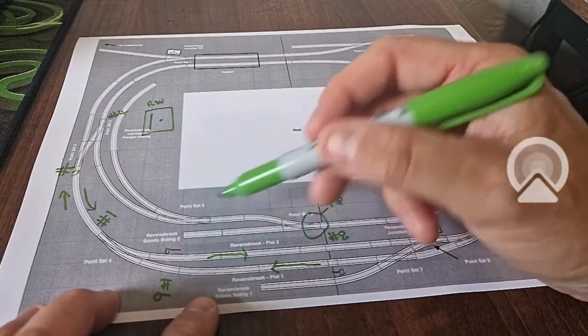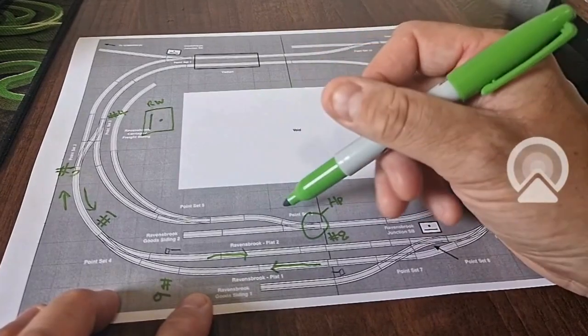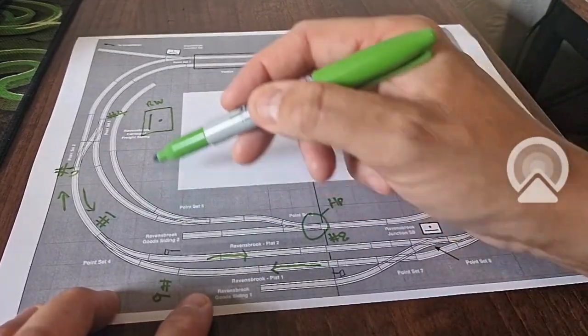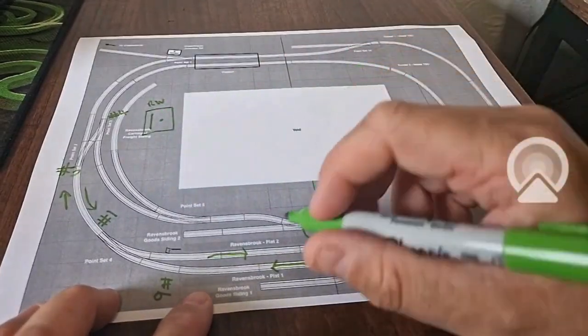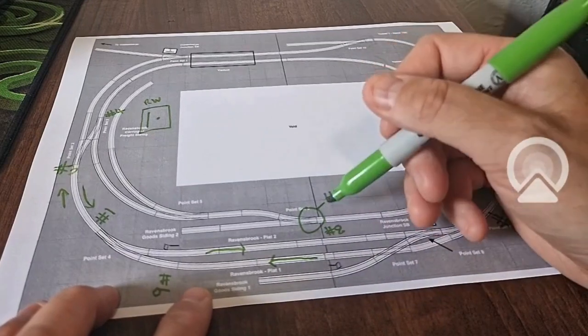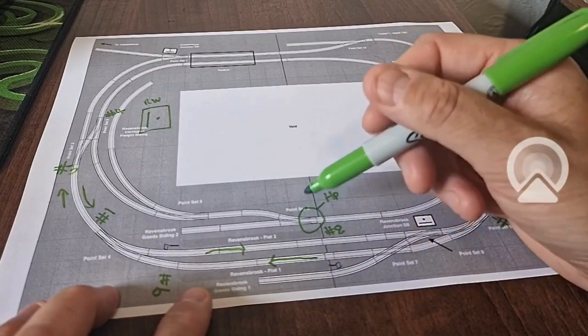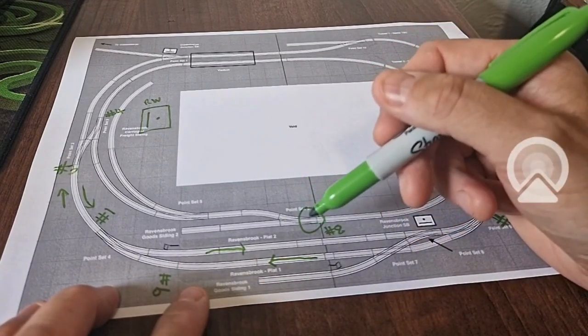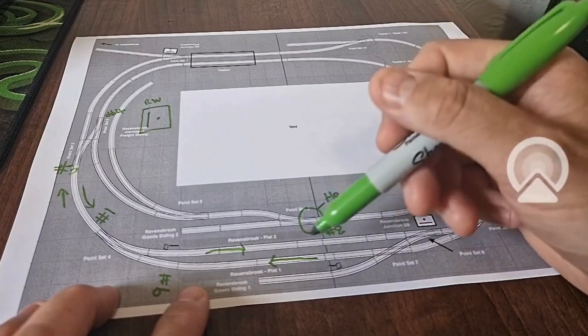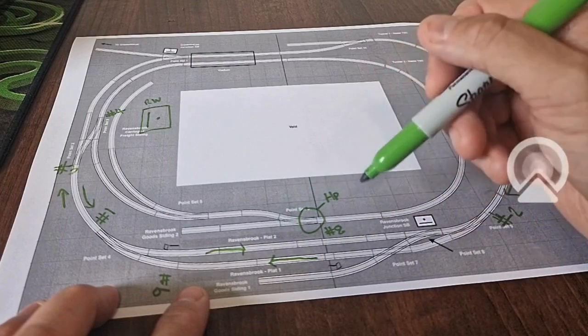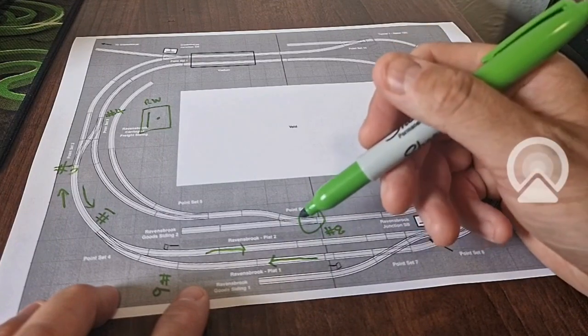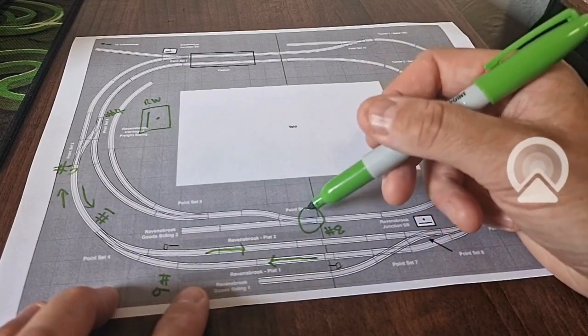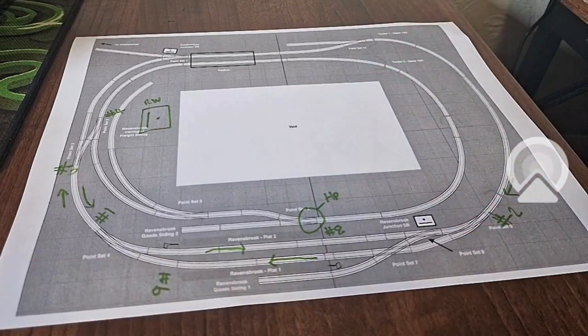They might be dropping something off in goods side 2. Maybe they want to come back up through here, they want to go to the carriage siding, and I'm quite happy as a signalling engineer for all that to just let the train crew do what they want to do. They know what they're doing. Maybe they're changing some train formations in here, so that's fine for your point set 6 to be your set hand points.